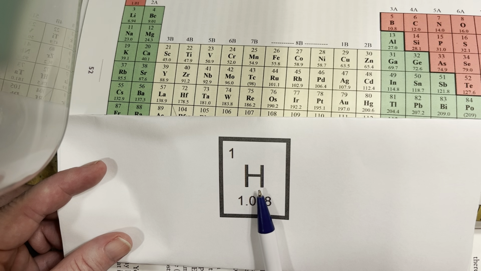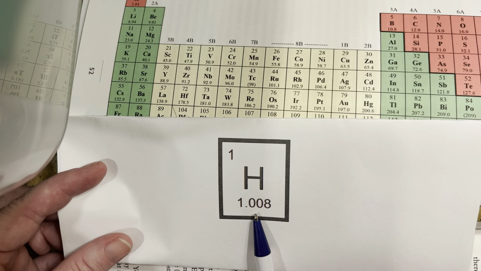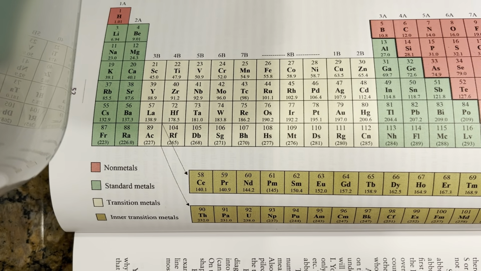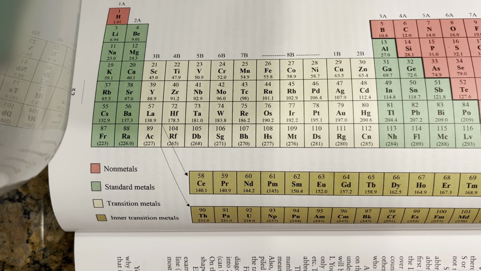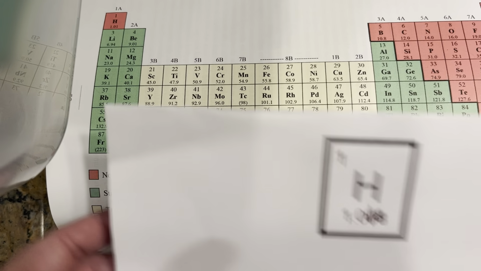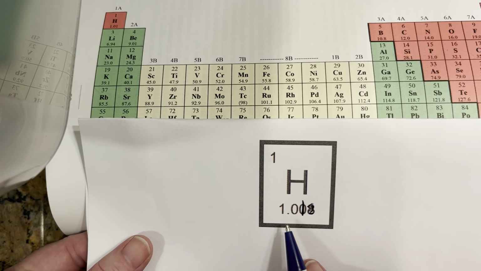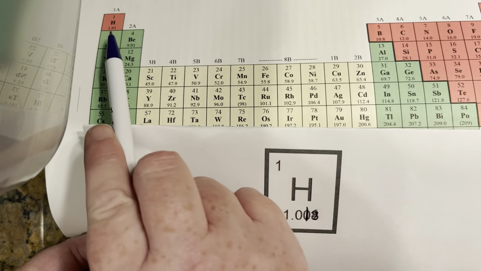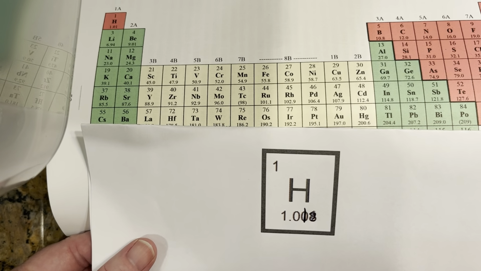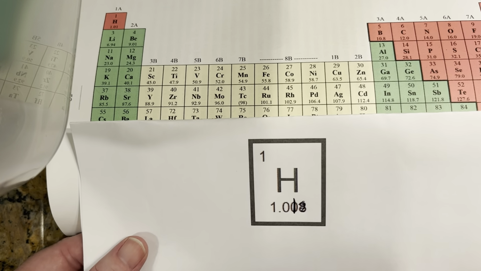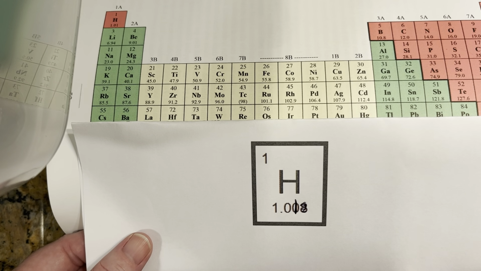For hydrogen, the atomic symbol is H. And then down here on the bottom, it is 1.01, and you can see that number on the bottom. That is the atomic mass. It tells us how heavy the atom is.